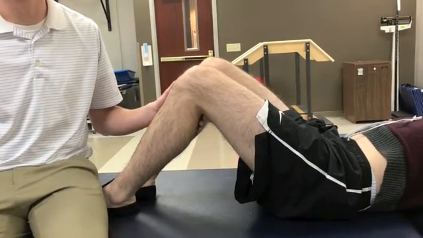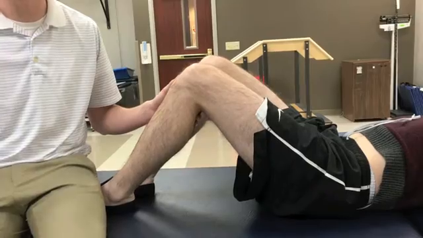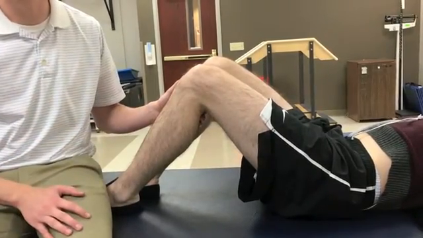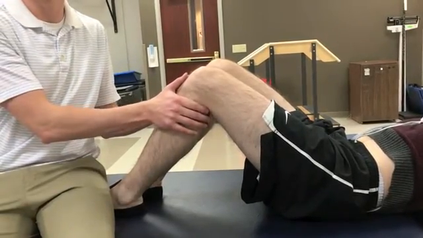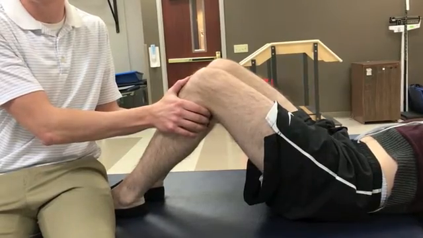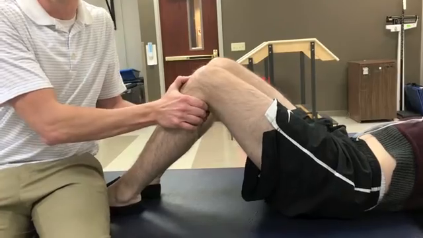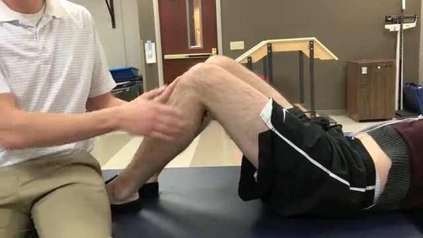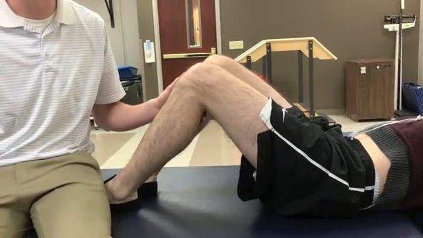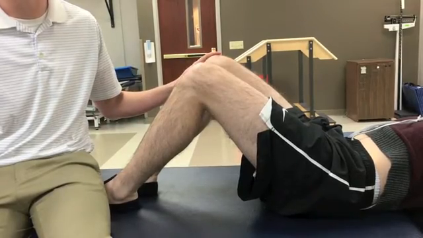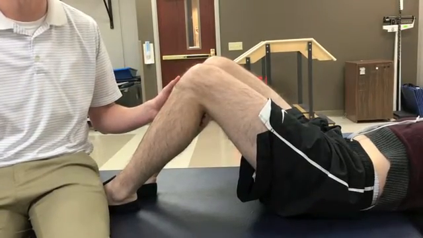Posterior drawer test. For this test, the patient is supine with the knee flexed to 90 degrees. The therapist sits on the patient's foot and applies the thenar eminence of both hands on the anterior aspect of the proximal tibia. A posteriorly directed force is applied to displace the tibia. Increased posterior tibial translation with a soft end feel compared to the contralateral side constitutes a positive test indicating disruption of the PCL.